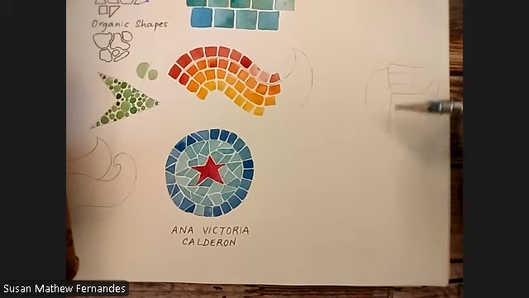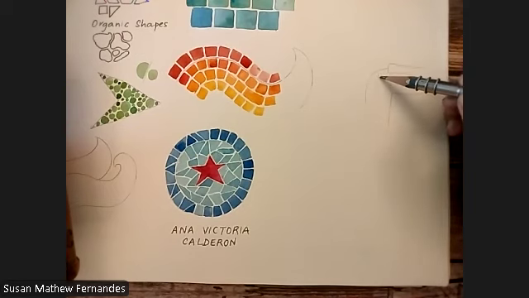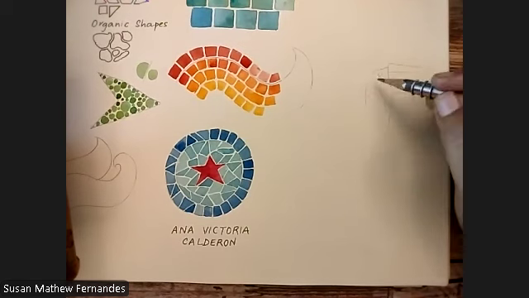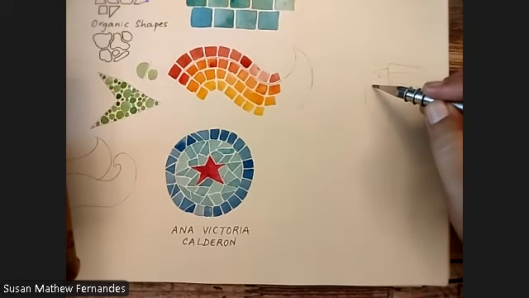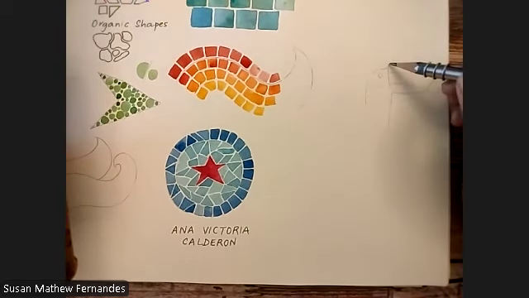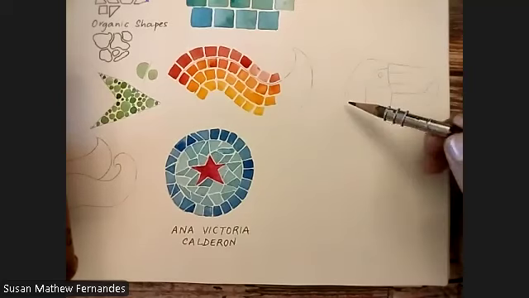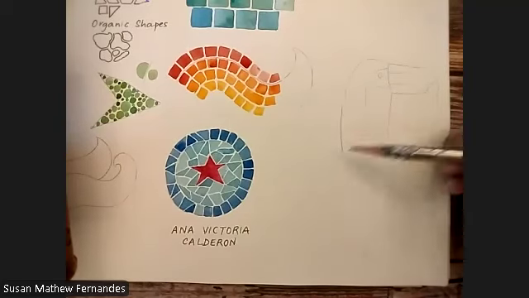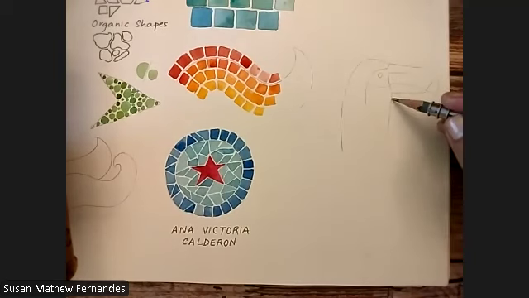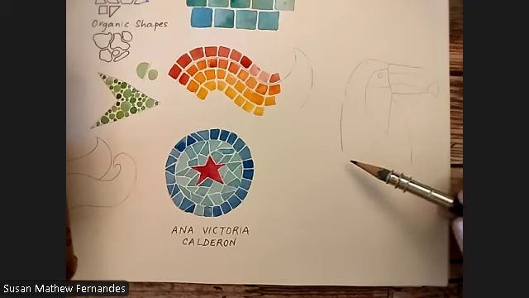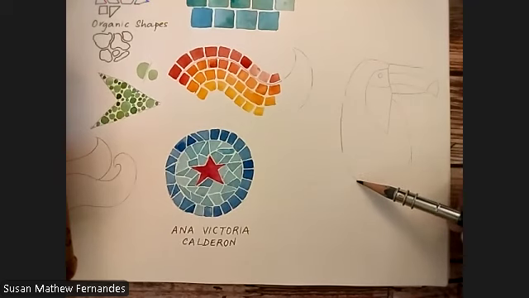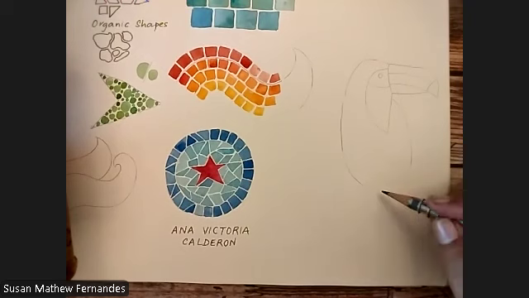We can change a few colors. There is no rule that we have to keep it. No branch. I'm not going to draw the branch.